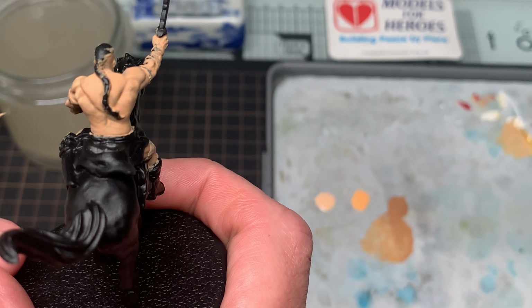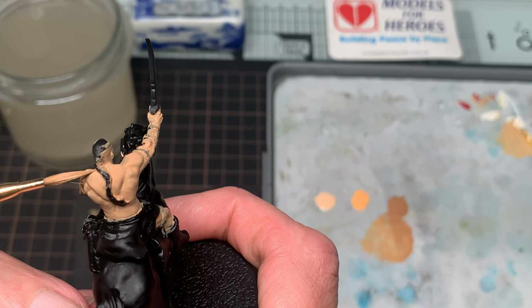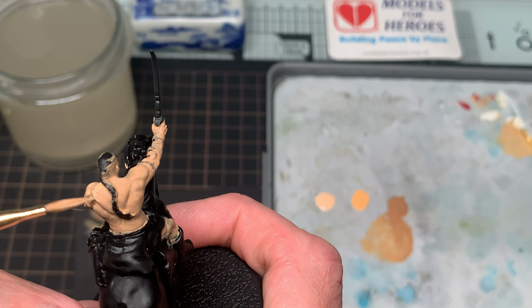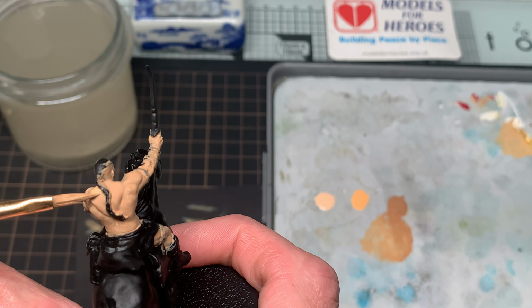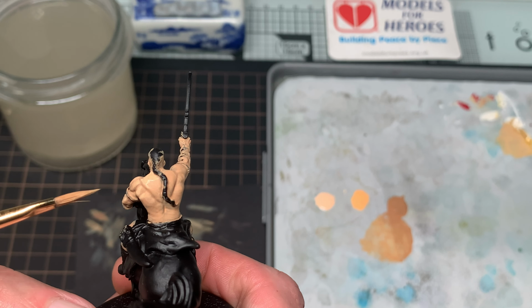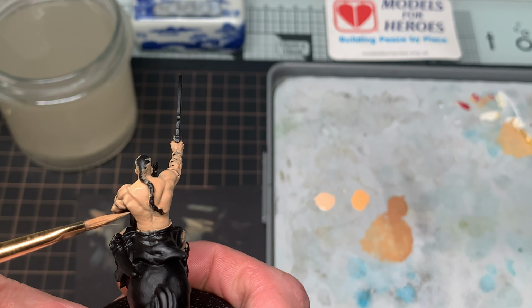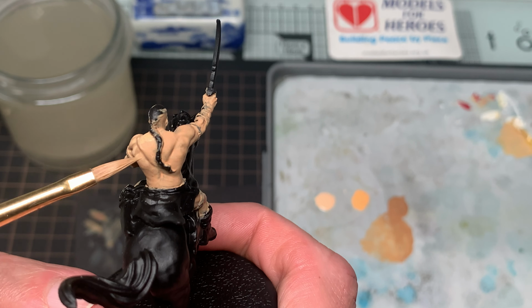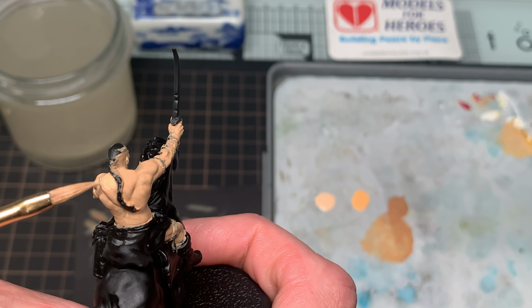I'm not too worried about precision and smoothness here. This is about getting paint onto the figure and to see the shapes and forms of the muscles on his upper torso.